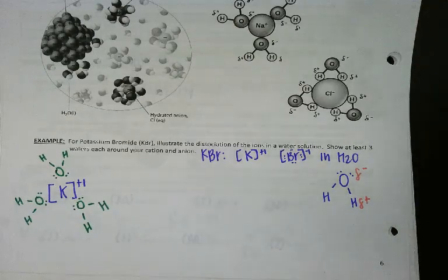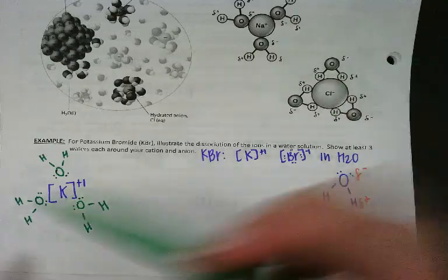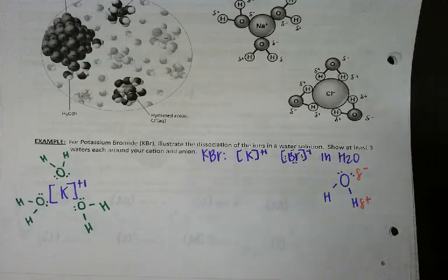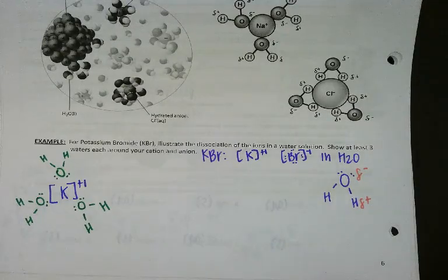Now, some of you might be thinking, what if I just put them all bunched together? Please don't do that. Why do you think it's important to have them spaced out? Not so much neatness. What else? Equal force, too, right? Equal force. So that was my cation.